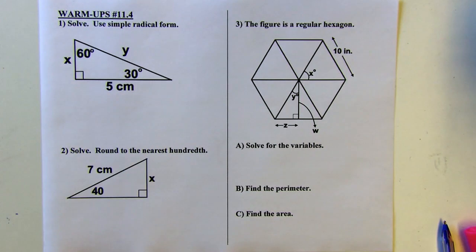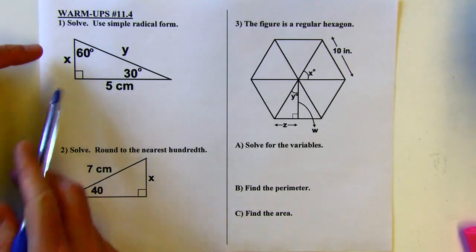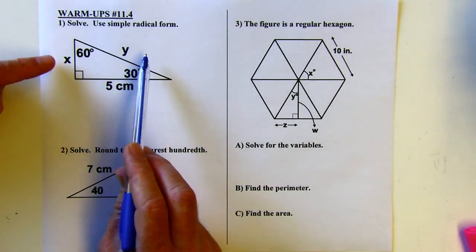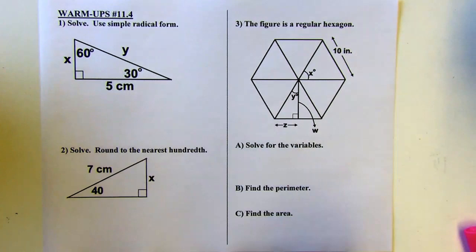Okay, here's warm up 11.4. I've got a 30, 60, 90 triangle here. I'm going to solve for x and y. And you could actually find an x and y with SOHCAHTOA, but it wouldn't be in simple radical form. So if you want to use simple radical form, you have to use the special right triangle relationship.